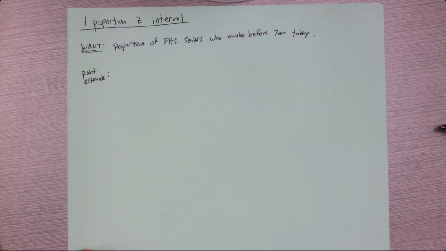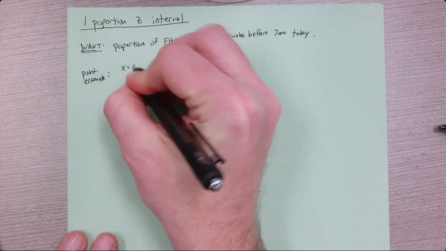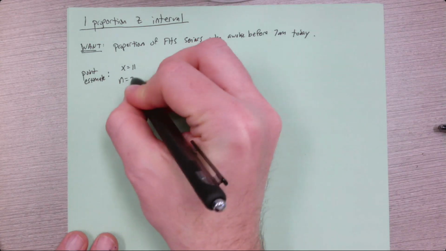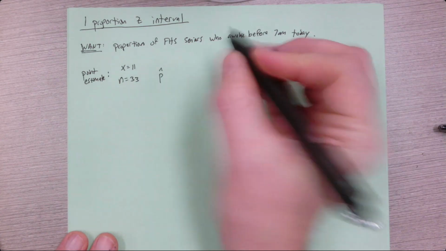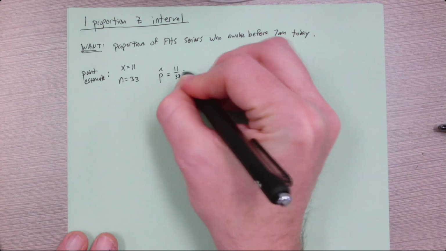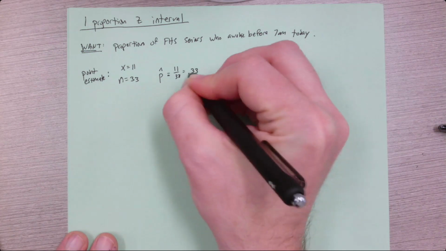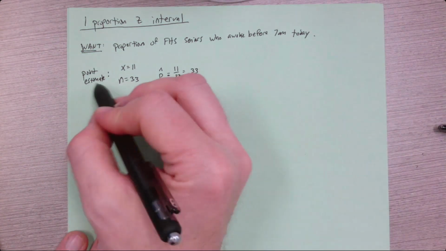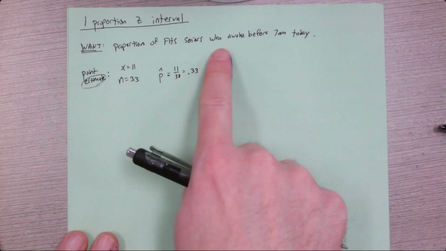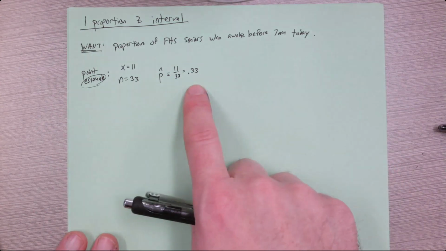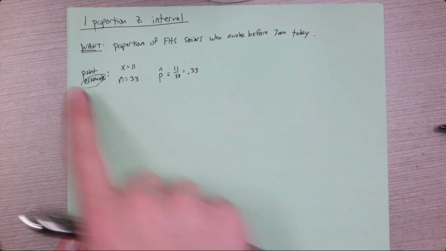And that is indeed what we did during second block. So in second block, 11 people said they awoke before 7 a.m., and there were 33 people in the class. So that lets us find a p-hat, which is 11 over 33, which is 33%. Okay, so this is called a point estimate because it's an estimate of the thing about the population we care about, but it's just a single number, and that's what makes it a point estimate.